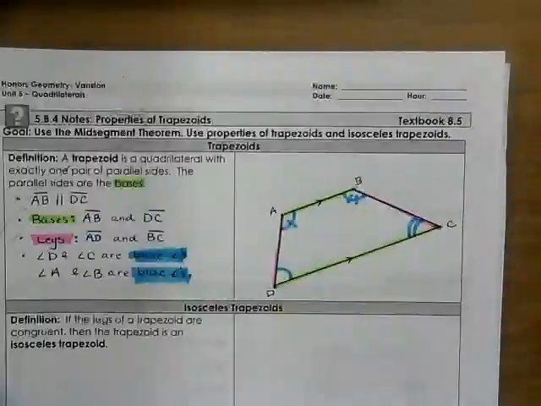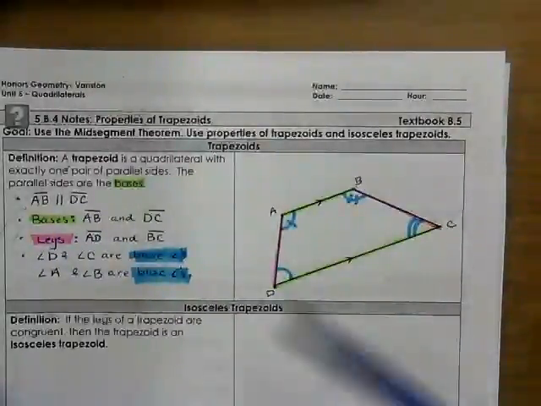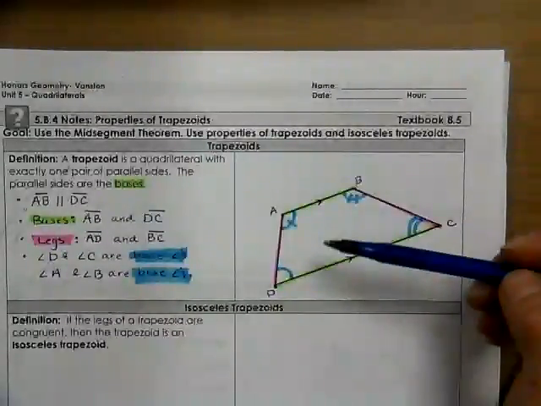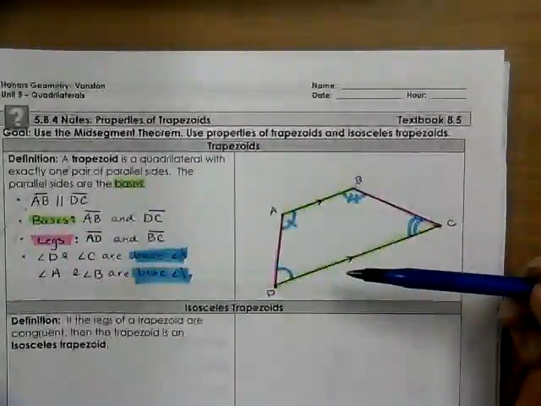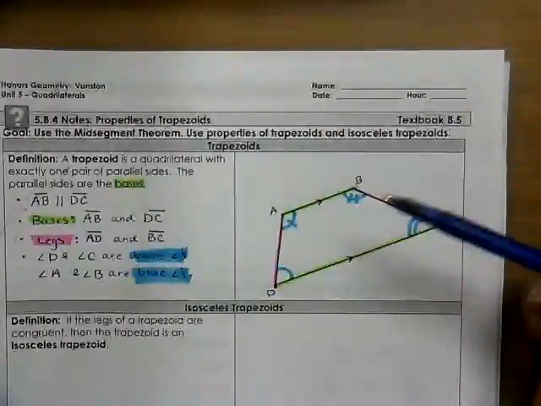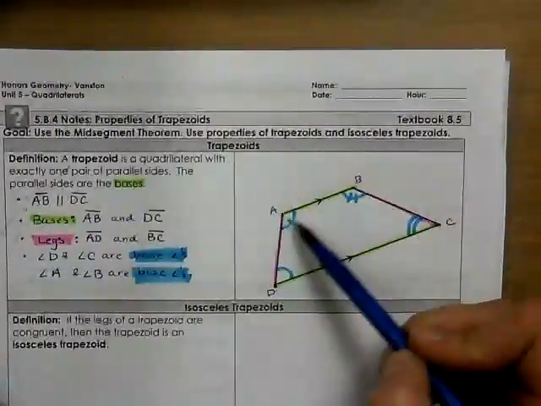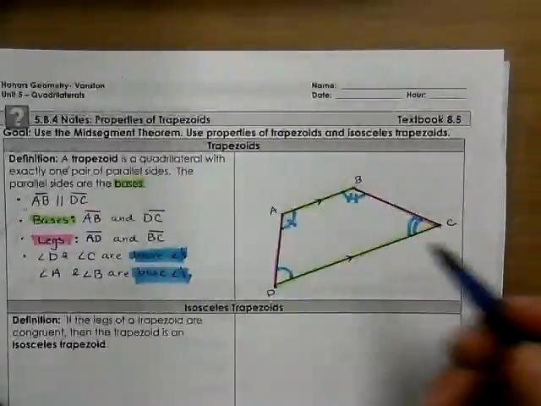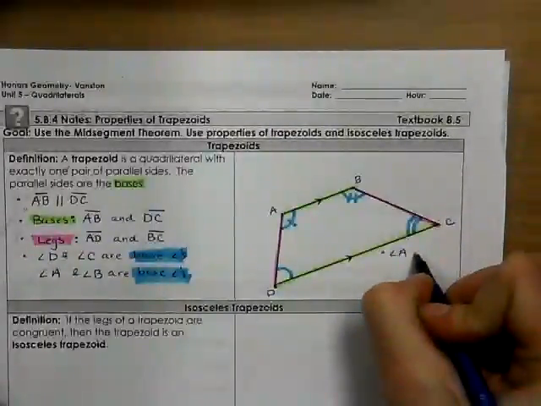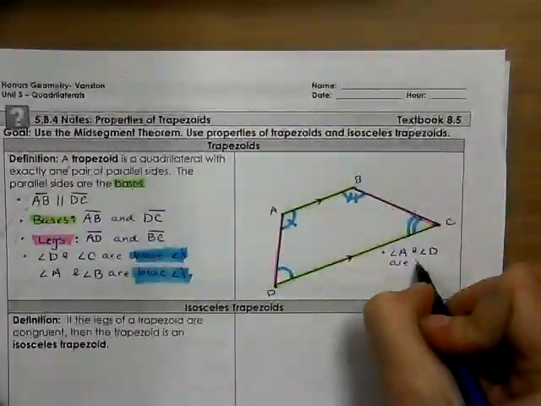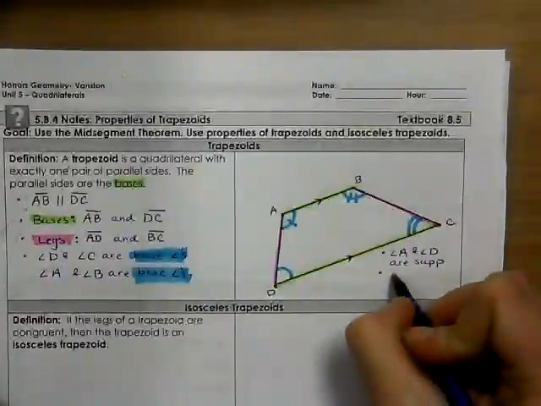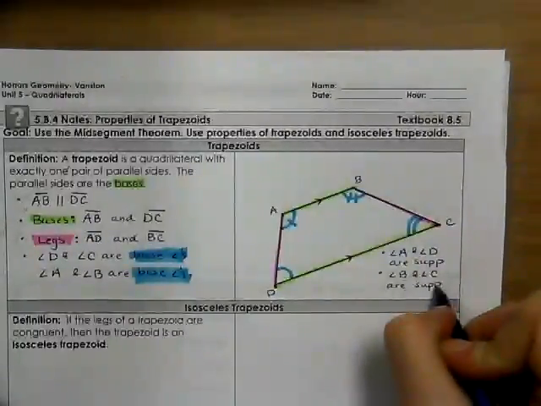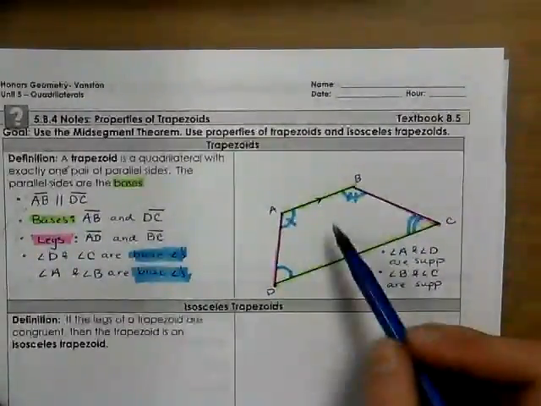So if we use what we know about trapezoids, using the fact that the definition of the trapezoid is we have one pair of parallel sides, we know parallel sides gives us some relationship with angles. So think through right now, what could you say about these angles knowing that these two sides are parallel? Well, hopefully we're saying that angle A and angle D are supplementary. And we can also say that angle B and angle C are supplementary.